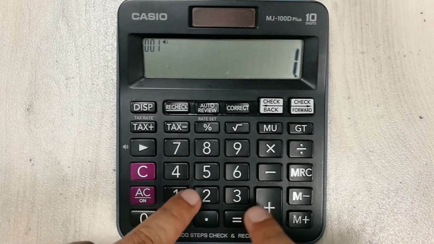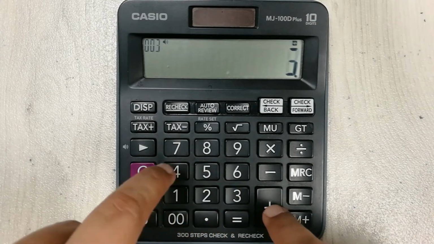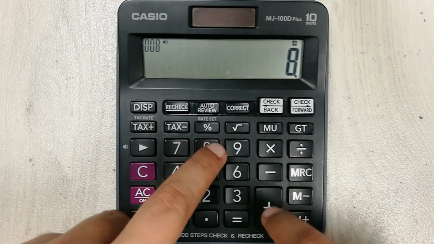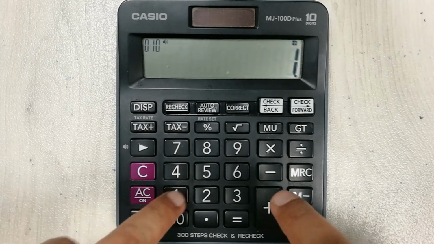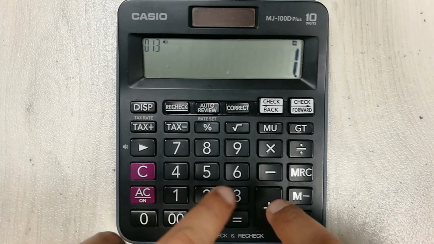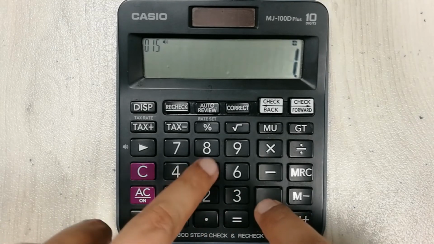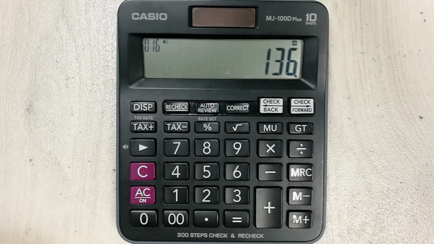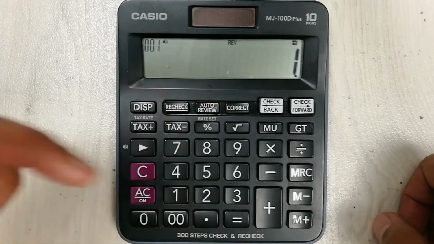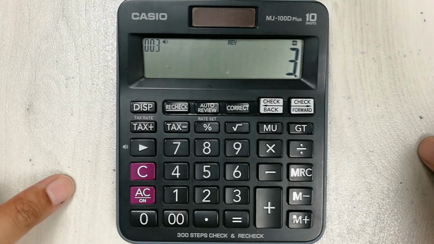For example, 1 plus 2 plus 3 plus 4 plus 5 plus 6 plus 7 plus 8 plus 9 plus 10 plus 11 plus 12 plus 13 plus 14 plus 15 plus 16 plus. Now just press the AC on button and now press the auto review button and it starts counting by itself.